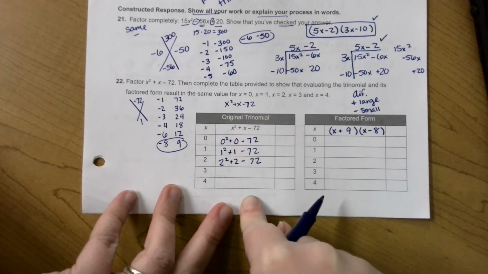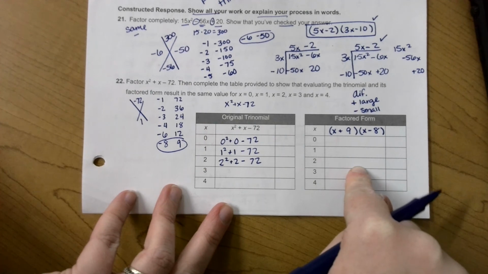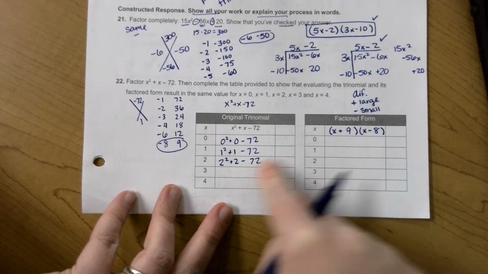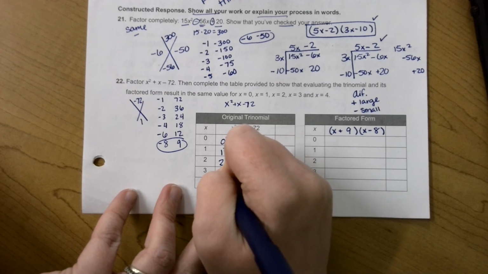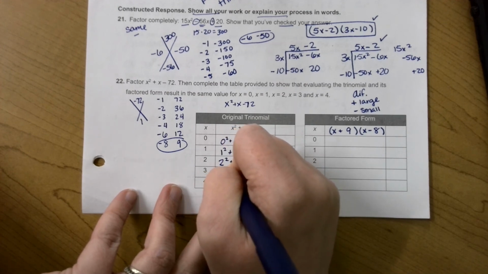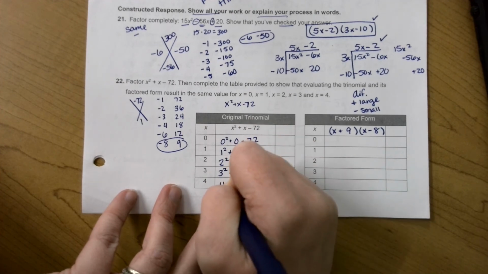Again, we want to see the work here. If I just see answers, then you're not proving anything to me, because I need to see that when you plug it in here and when you plug it in here, you get the same thing. So I do need to see the work for both of those. Okay, and then 4.